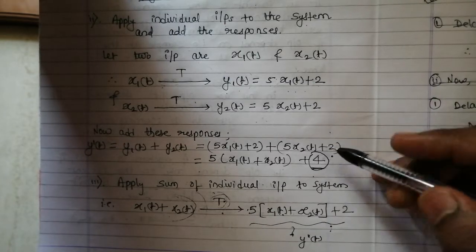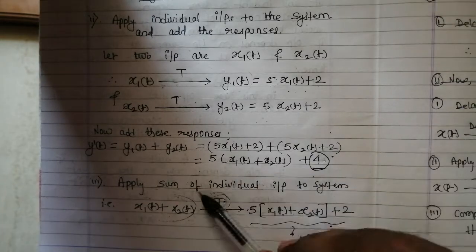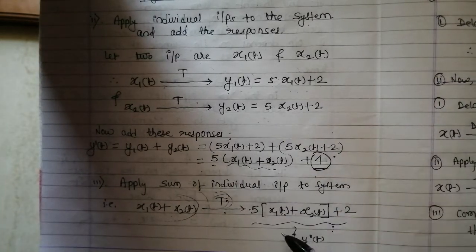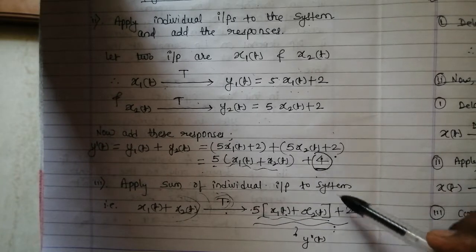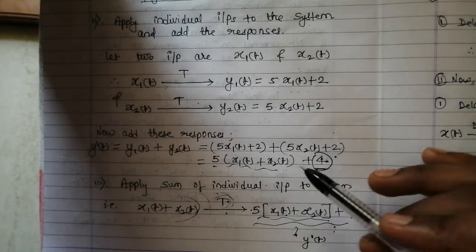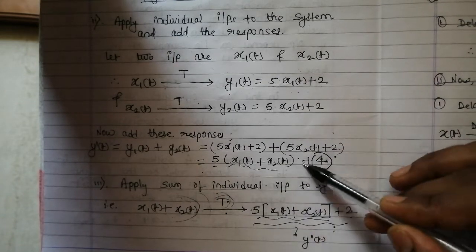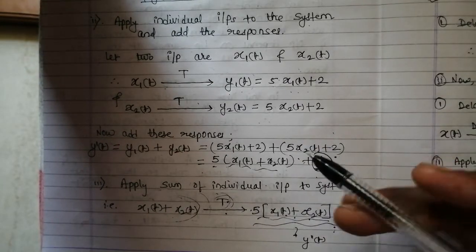Now let us compare the step number 2 response and the step number 3 response. What you observe here is that this term is similar, but there is a difference in the constant part. Here it is 4, here it is 2. So to be linear, these two steps' responses have to be equal. These two must be equal if we want the system to be linear.